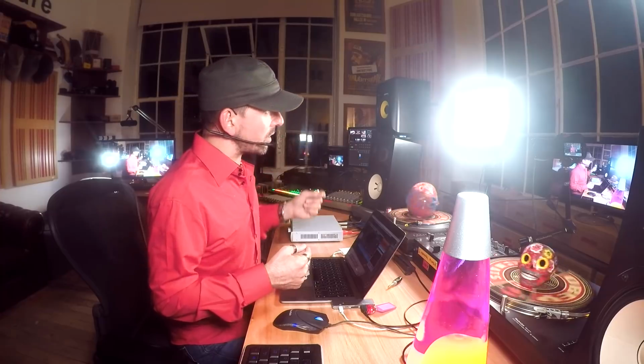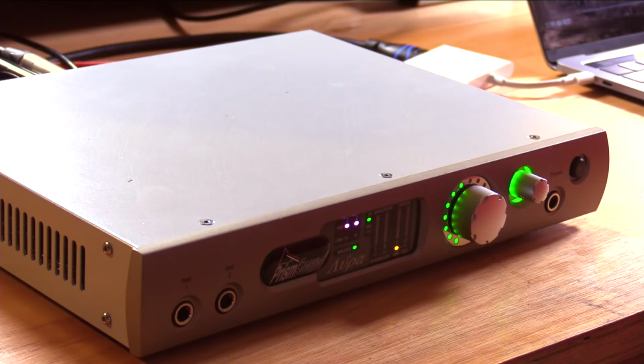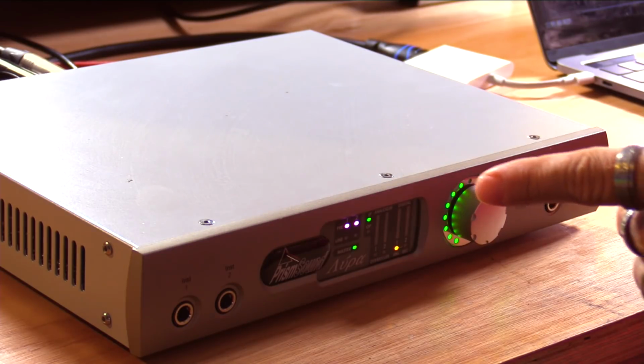So when you perform a null test on an interface, what you do is you compare the signal coming into the interface versus the signal coming out of the interface. And it is a pretty complicated job. However, there is an interface that does it all for you, and it's the Prism Sound Lyra. Let me show you how the system works.